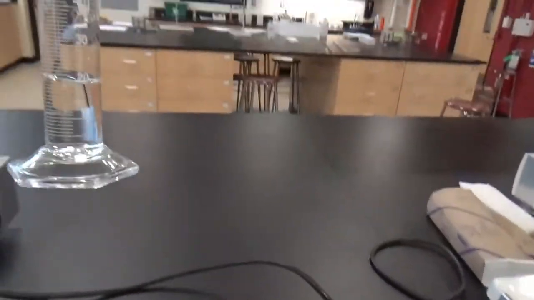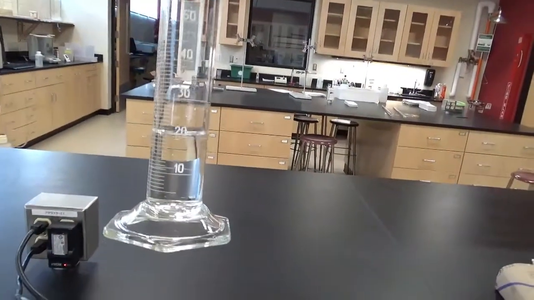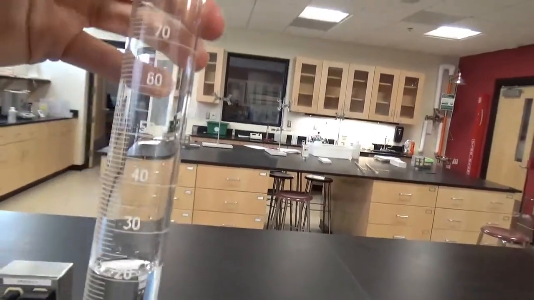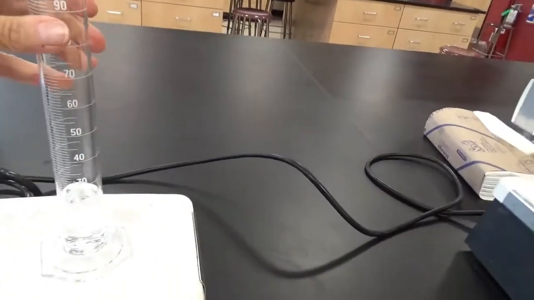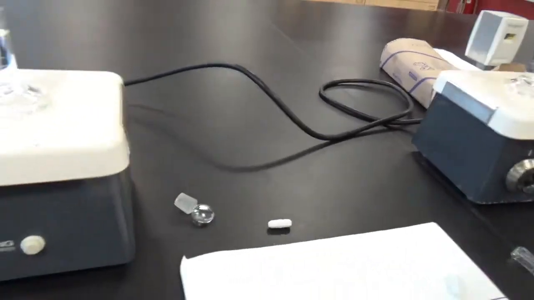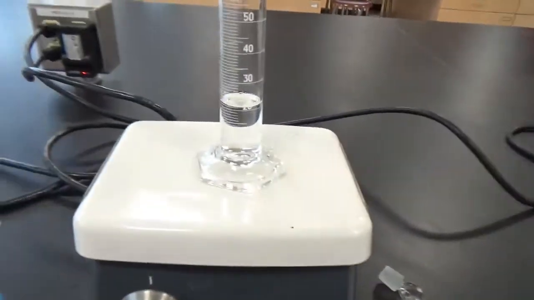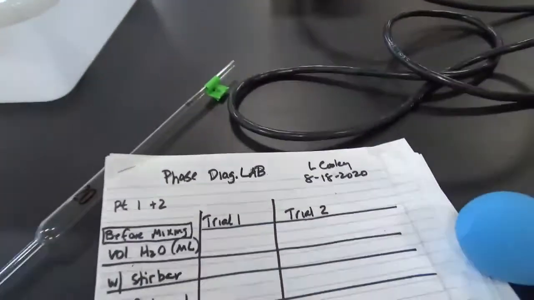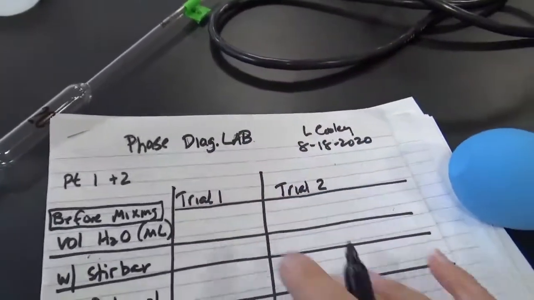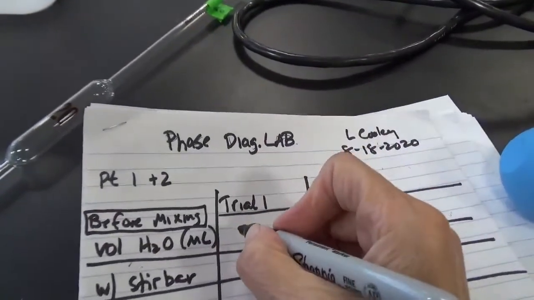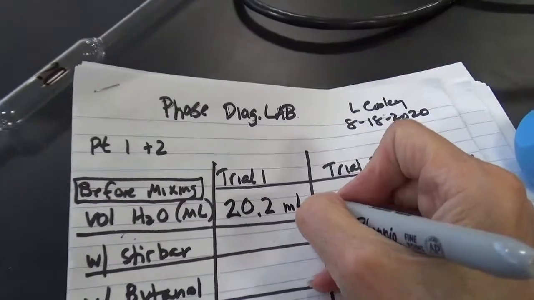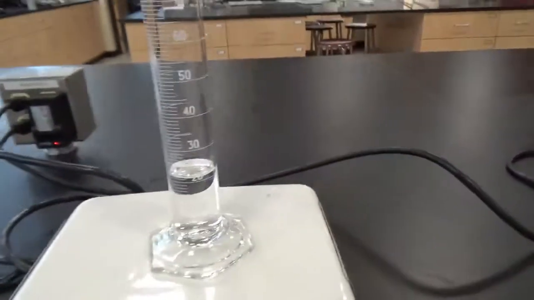All right, so I just got through pipetting 20 milliliters of water into this graduated cylinder, and when I measure its volume, I find that it's 20.2 milliliters. So I'm going to record that on my data. And now I have to put a stir bar in there.